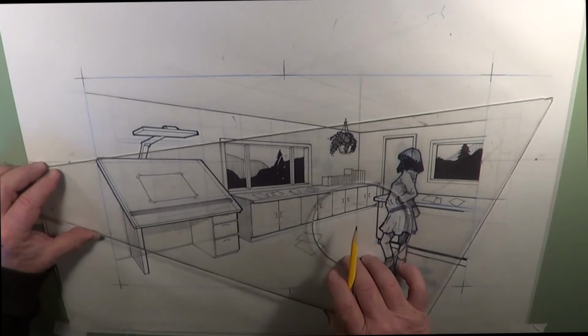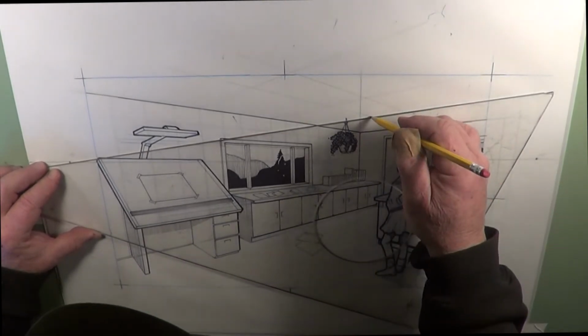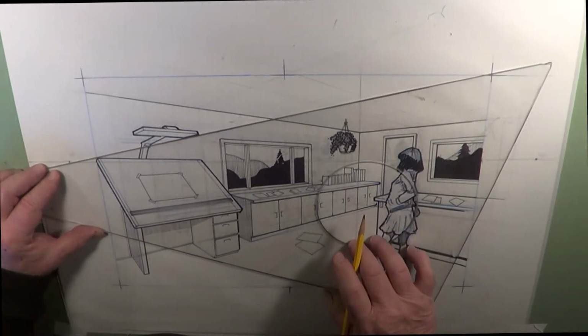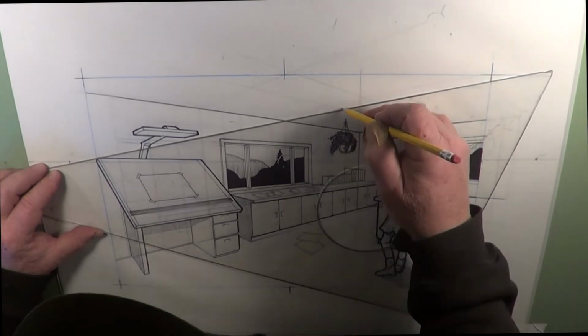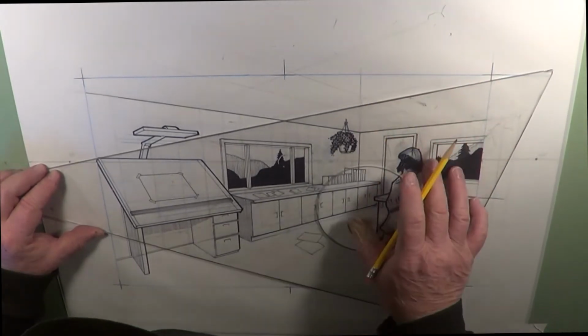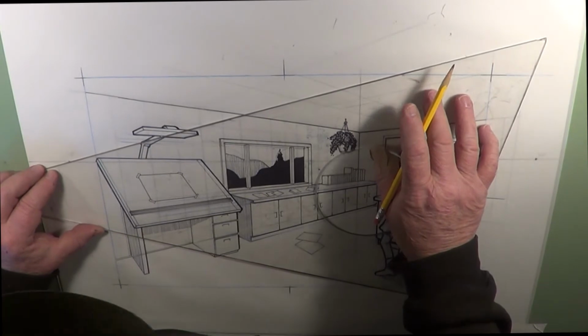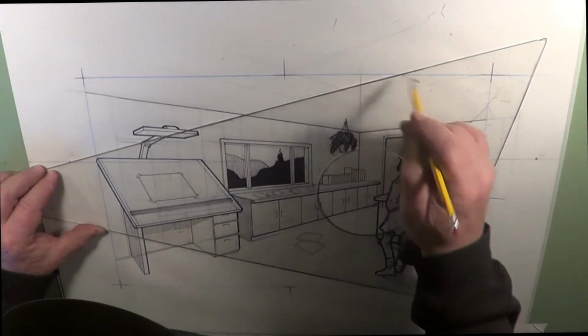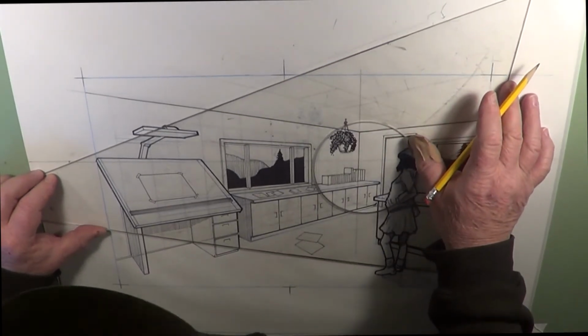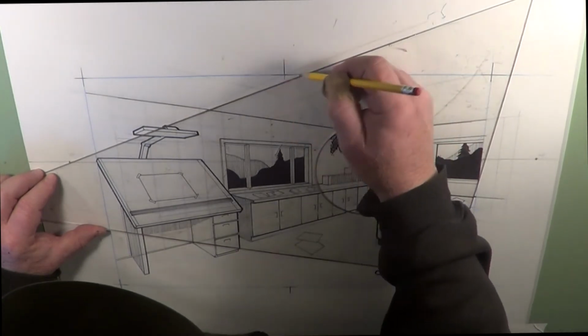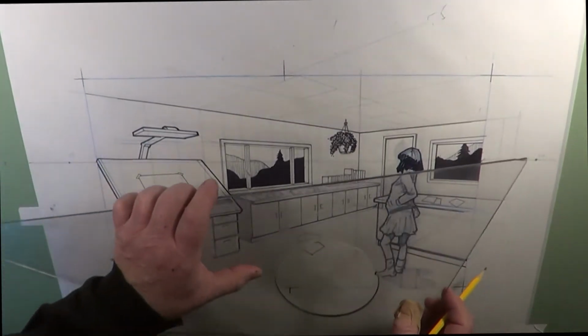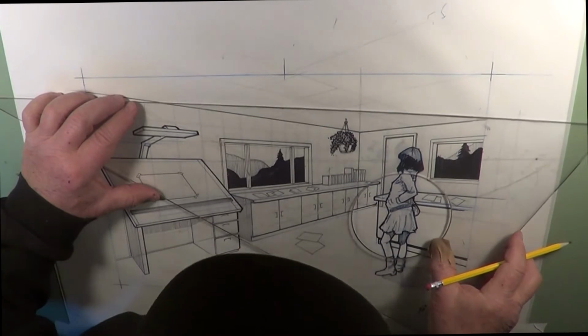They come out of the ceiling, and I'm going to put in, I think, probably two of them. One right there, and I'll hint at another one, if not all of it, right here. And we're going to be using ellipse guides to do that. I'll show you how that's done.